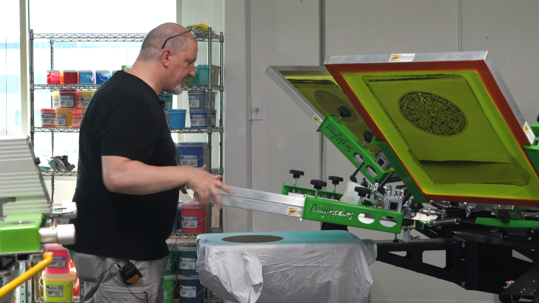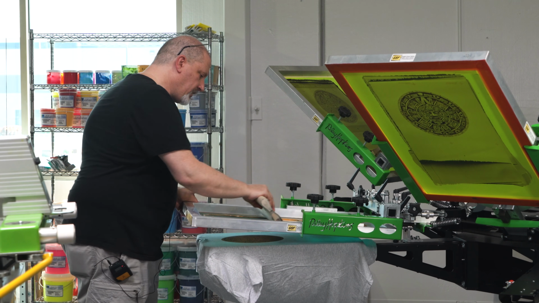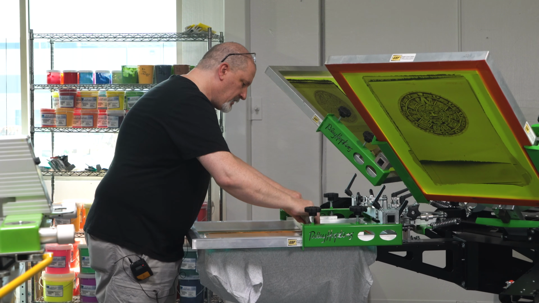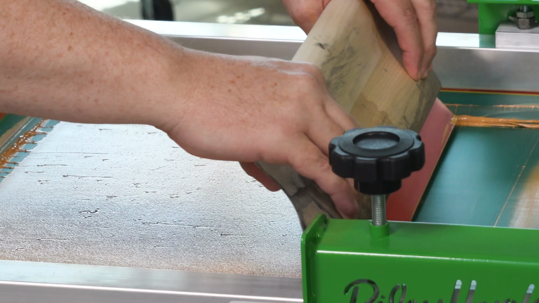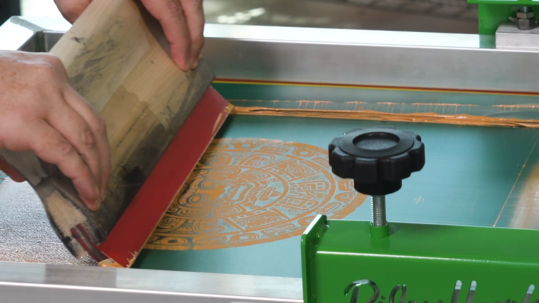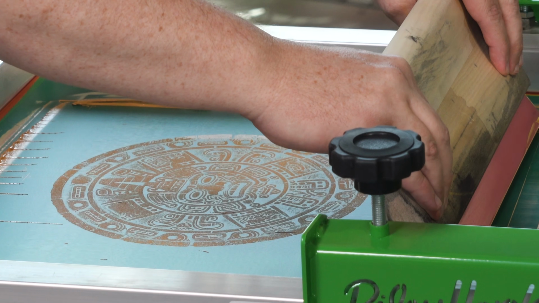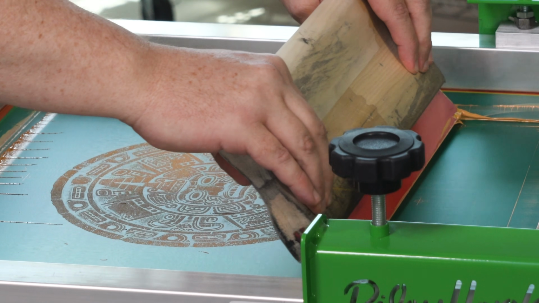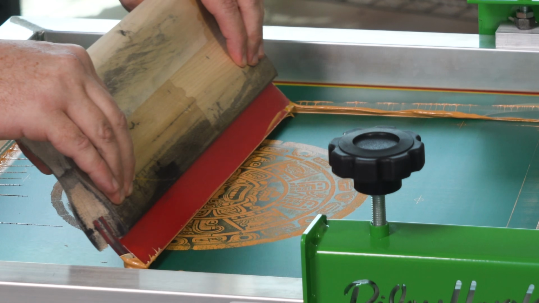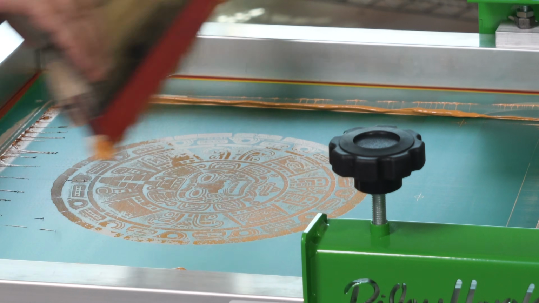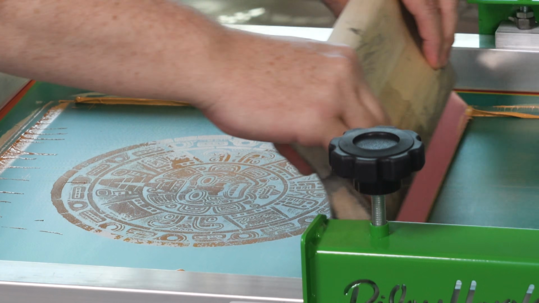So I'm going to lay down a slightly thicker deposit here. I'm going to flood the screen again. At a 30 to 45 degree angle, light pressure, I'm going to pull the squeegee. My screen is coming off right behind the squeegee. We got good off contact with this thick stencil. I'm going to do this one more time. Lay down a lot of ink.